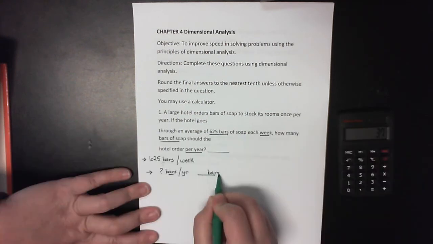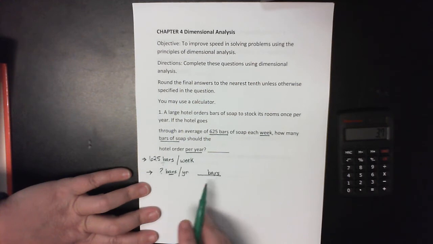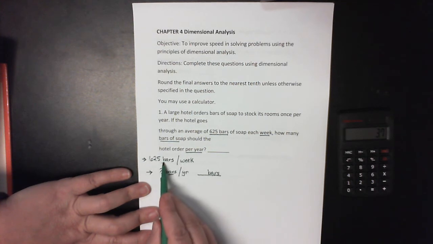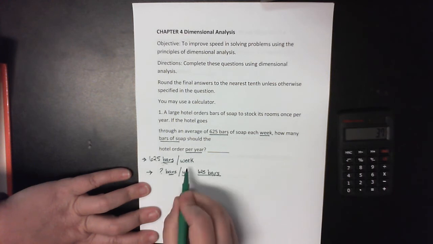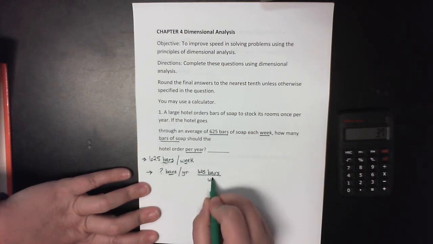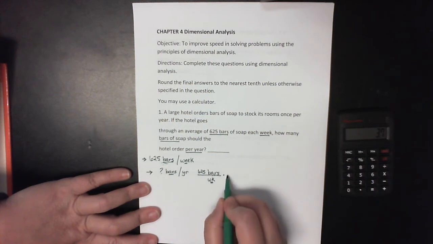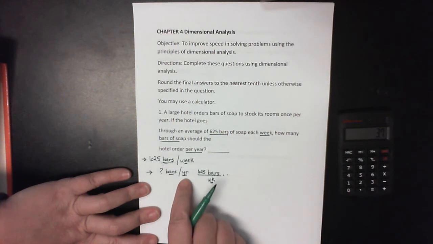I'm going to start out my problem by putting bars here. So now I look at this as the numerator of my first step of my dimensional analysis, and I go back to my information and find bars. So here we have 625 bars, and again, this is per week. And how dimensional analysis works is it cancels out. So if this is week on the bottom and we're solving for year, I'm going to have to end up with year on the bottom.